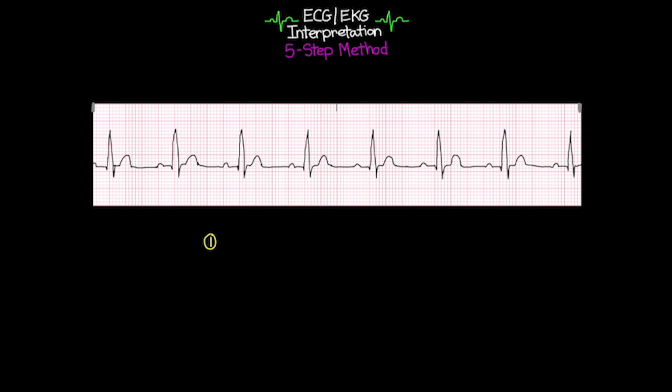The first of these is what we call the 6-second method. For this method, essentially what you're going to do is count the number of QRS complexes within this 6-second strip, and you're going to multiply that by 10, because we know there's 60 seconds in a minute, and this will give you your patient's heart rate in beats per minute. The beauty of this method is it actually works for both regular and irregular rhythms.